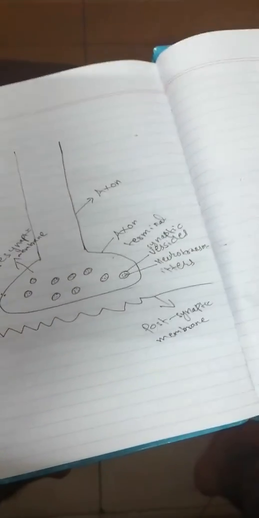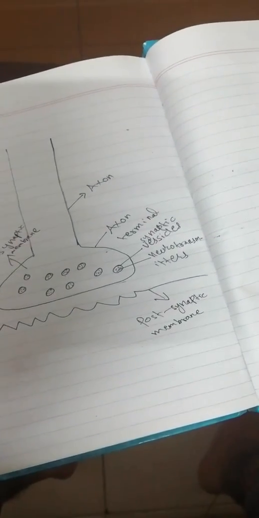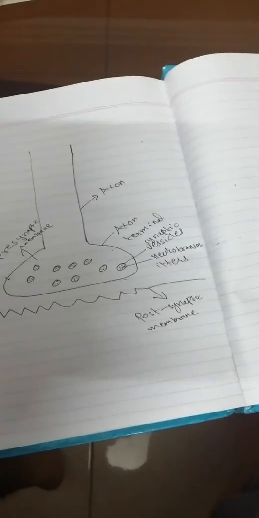Here it is. Now let's start the process of how the neuromuscular junction works.